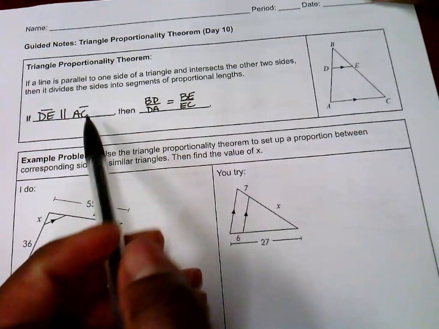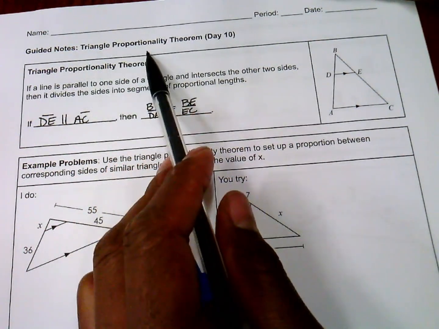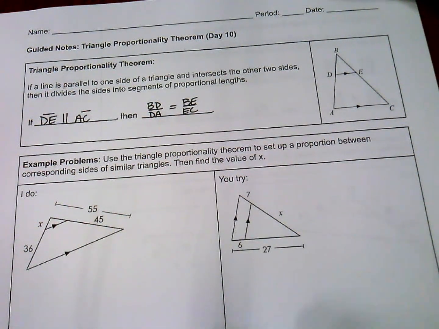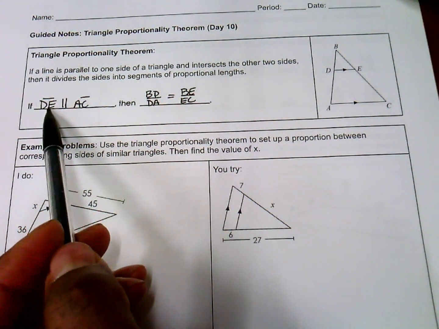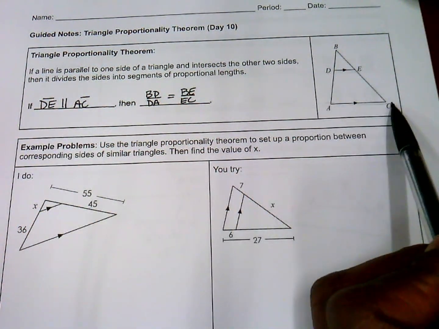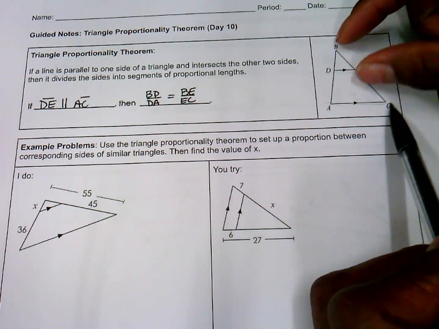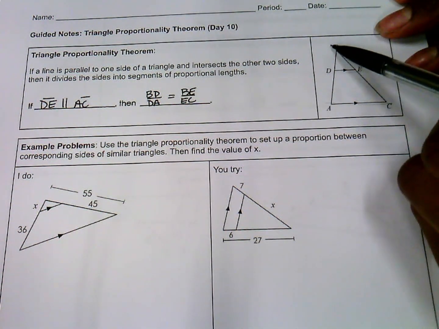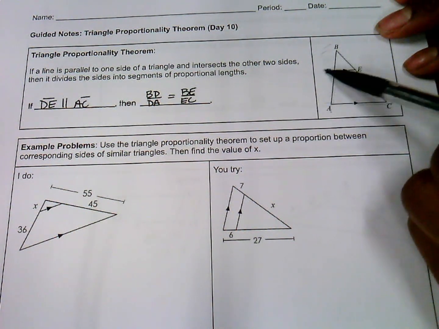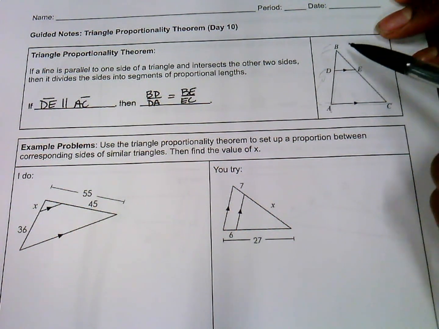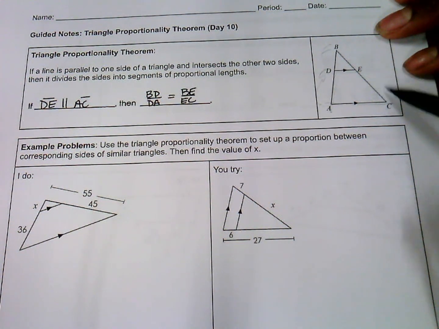Okay, so today we are going to go over the triangle proportionality theorem. Basically, what it's saying is if we have two parallel lines, then the proportion of this top piece is going to be proportional to the lower half on both sides.